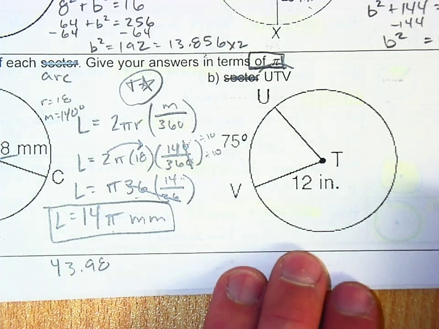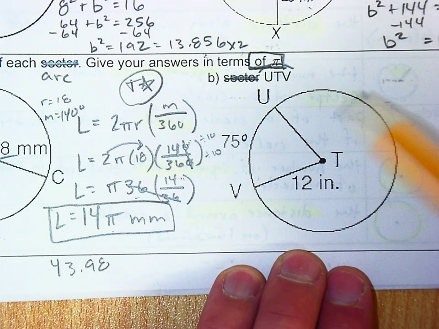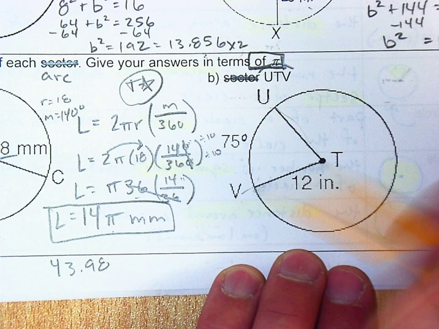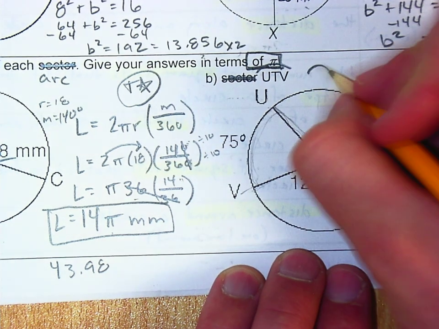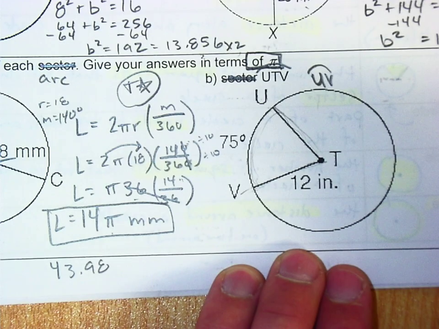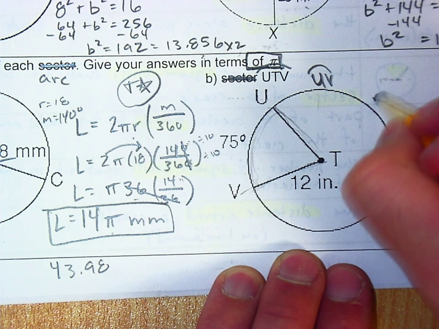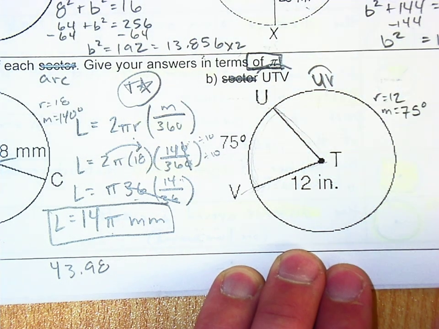Over here, we're doing the sector of the arc UTV, right? Or the arc of the angle right here. This would technically be arc UV, but whatever. We're going to use this formula again, but this time R is 12 and M is 75 degrees.